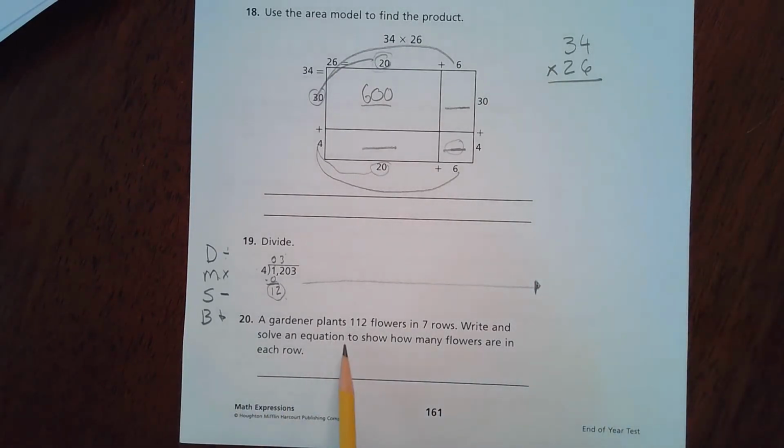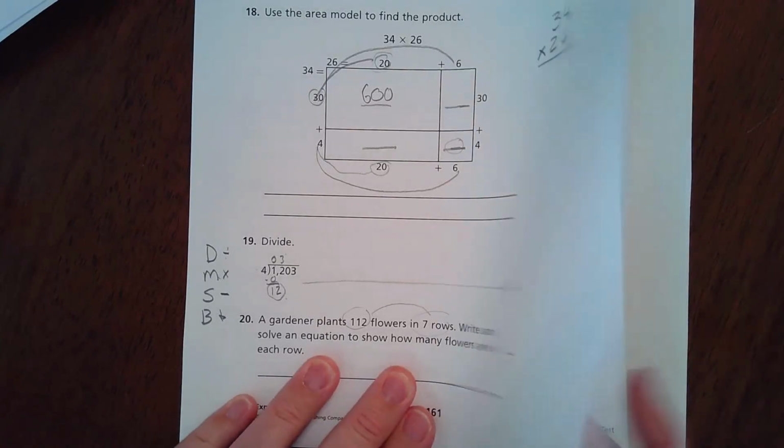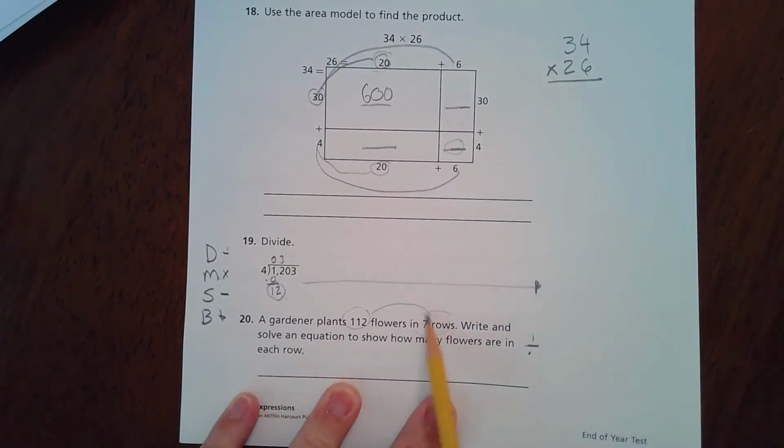Gardener is planting 112 flowers in 7 rows. Write and solve an equation to show how many flowers are in each row. You've got a big pile being broken into smaller piles. This is a notorious division problem. So I would make these 2 numbers look like this and just go for it.